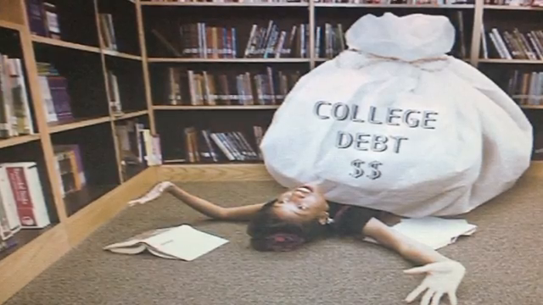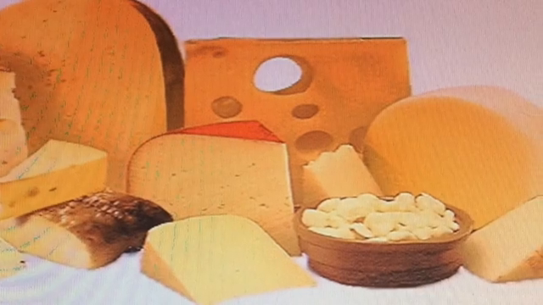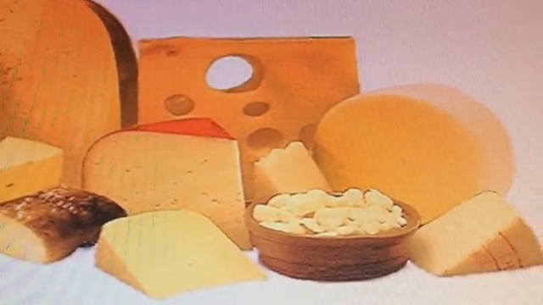Wow, great point. Would you say that the cost of college hits you with the cheese for the rest of your life? It's kind of like the cheese that keeps on cheesing. Mm-hmm.